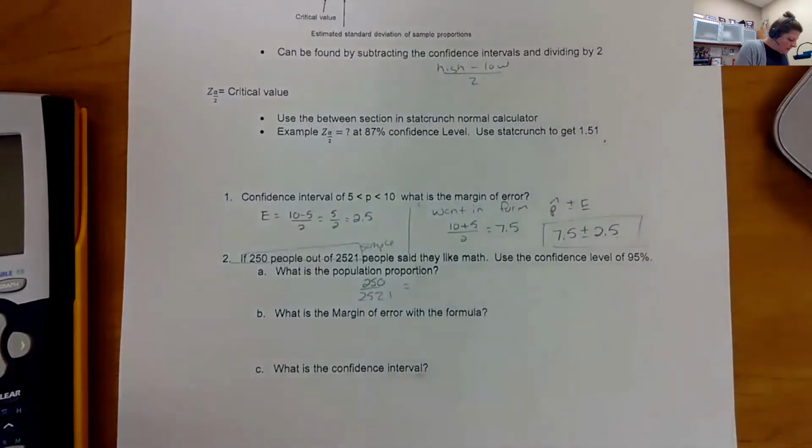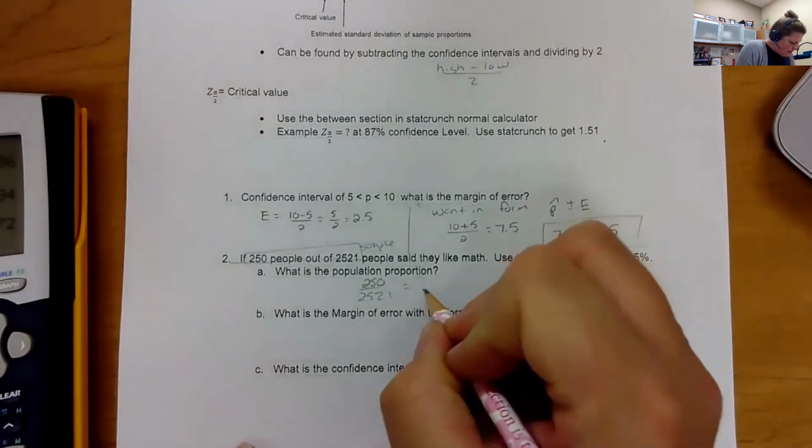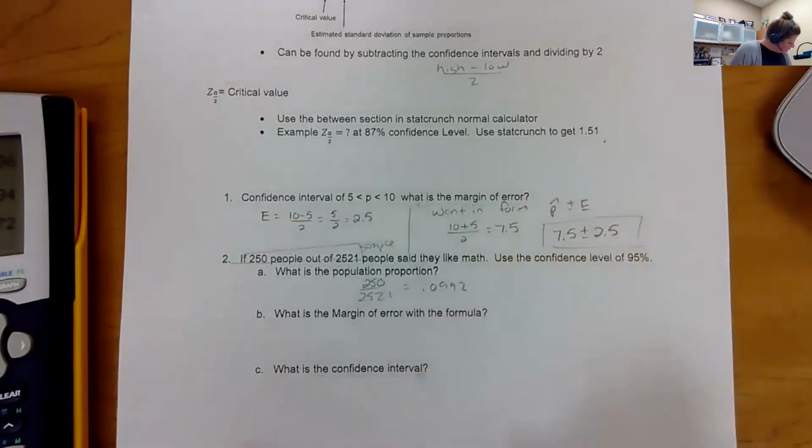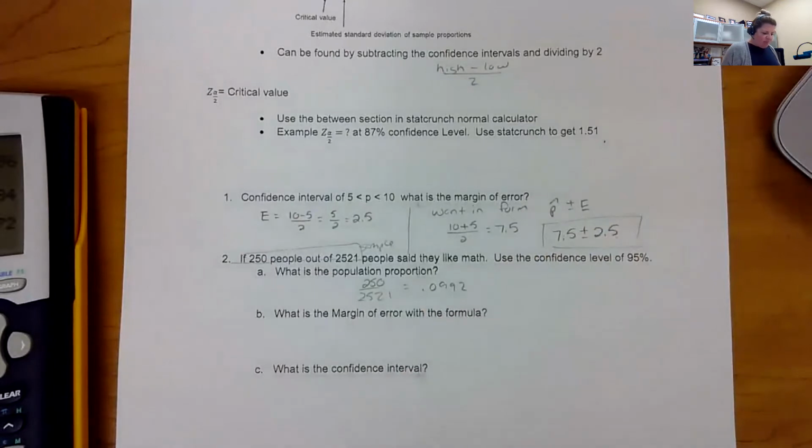So 250, we divide that by 2,521, and I get 0.0992-ish. Okay, so that's just our proportion. We just divide it. It's like finding your probability. What's the probability of liking math? About 10%, right? If I round that up, about 10%. What is the margin of error?